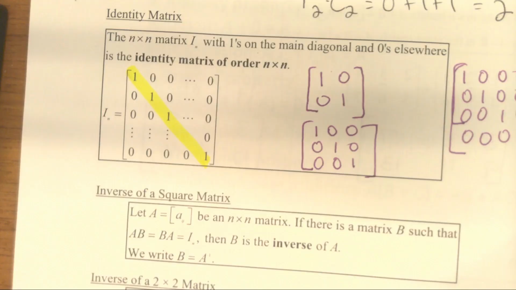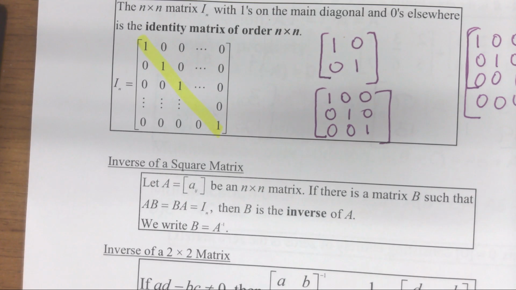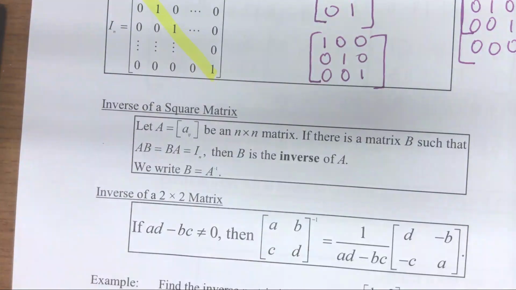How do I get an identity? How would I take a matrix? Because remember how we said that every operation has an identity and an inverse. Identity in addition is 0. To get its inverse, you take the negative. Multiplication, the identity is 1. To get it, you multiply the number by its reciprocal. So if this follows, we should be able to figure out the inverse of a square matrix then.